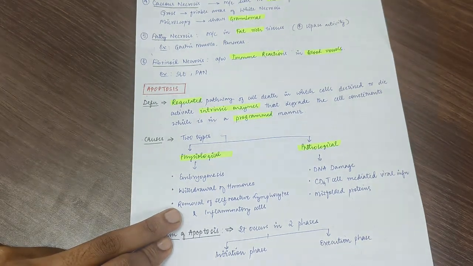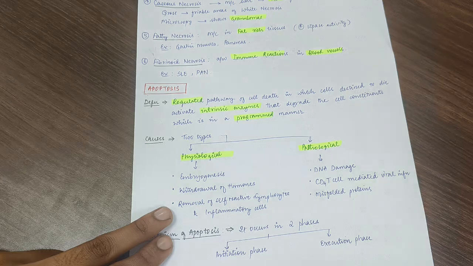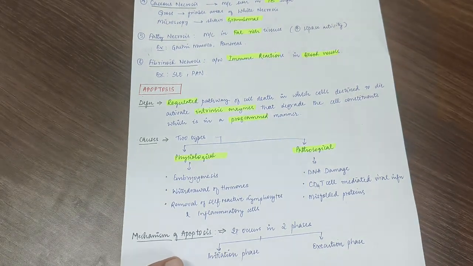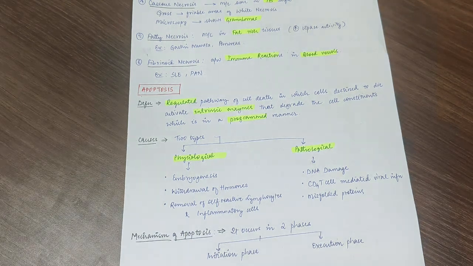Then removal of self-reactive lymphocytes and inflammatory cells. Pathological, what are the things you are going to concentrate on? DNA damage, CD4 T cell mediated viral infection removal, tumor cells removal, misfolded proteins, all these come under pathological apoptosis. So what is the mechanism of apoptosis?